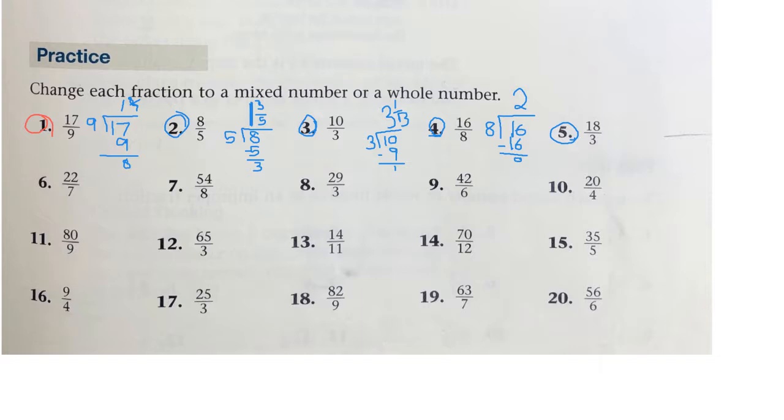Number 5, the number on top goes in the shop. 3 does the dividing. We can fit 6 whole 3s into 18, because 6 times 3 is 18. There's no remainder, so there's no fraction. The answer is just 6. So that's how we could work out changing improper fractions to either mixed numbers or whole numbers. So please practice in your workbook for Chapter 7, Section 8. Let me know if you have questions and we can go over some more of these examples.